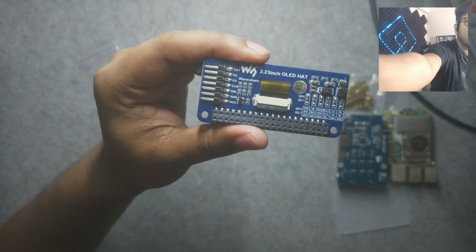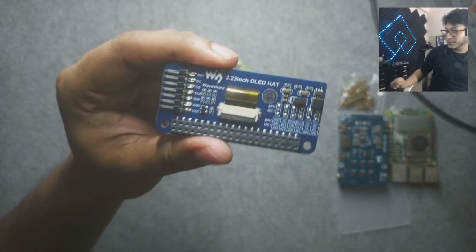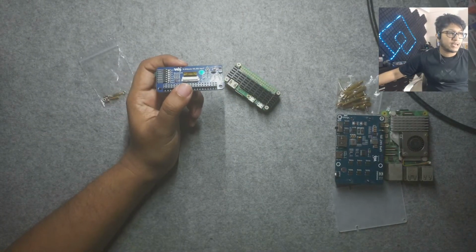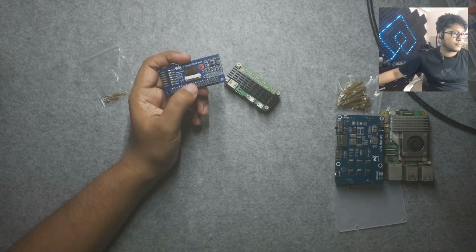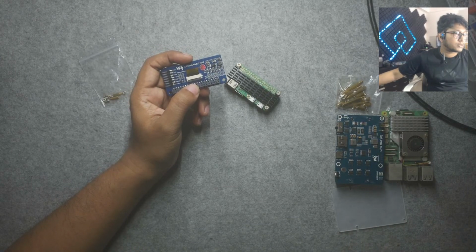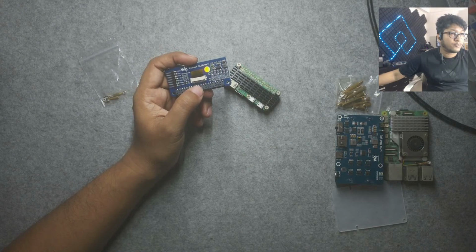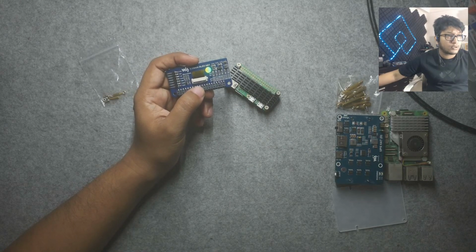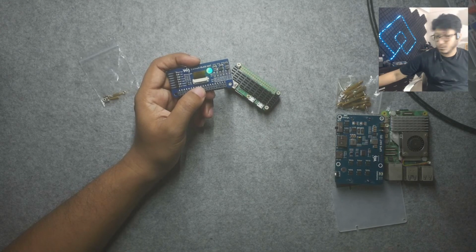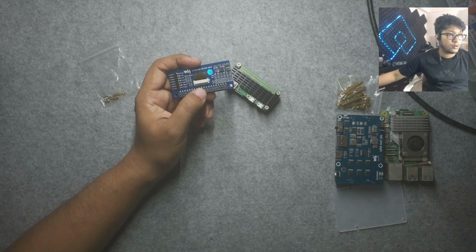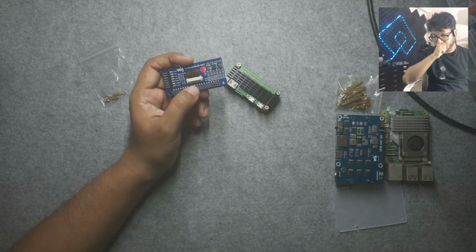I think the camera needs to be... Let me reset my camera so that it's visible even when I move. Edit, transform. I will need to crop more on this side. Sorry.